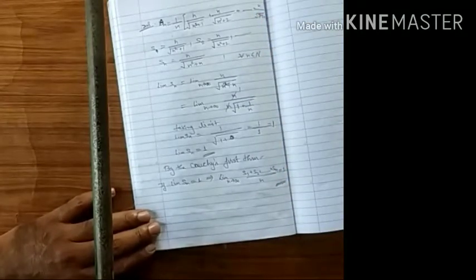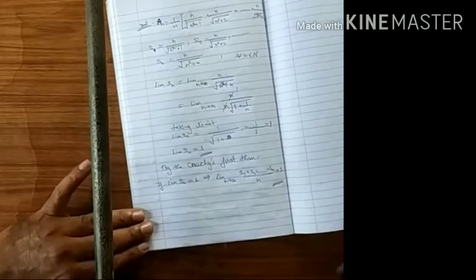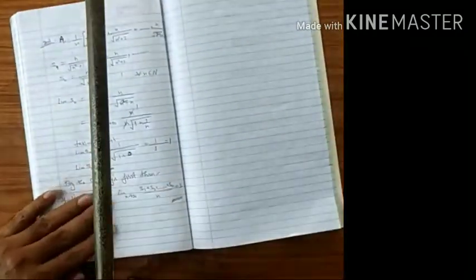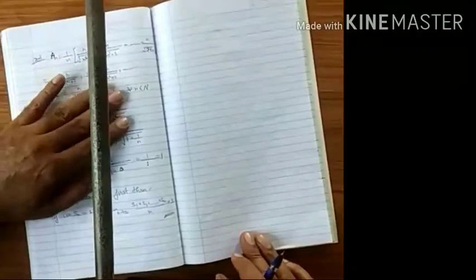Okay. Now we go for another theorem, Cauchy's second theorem on limits.